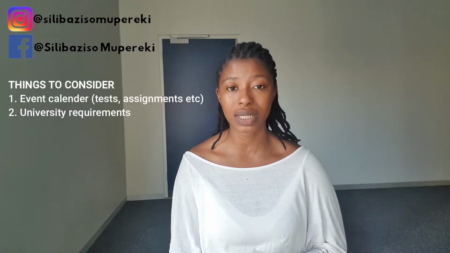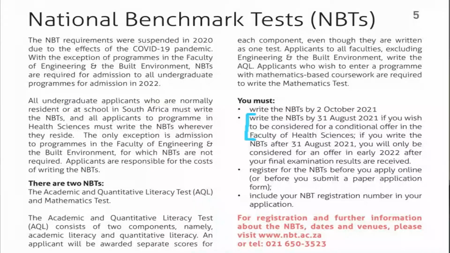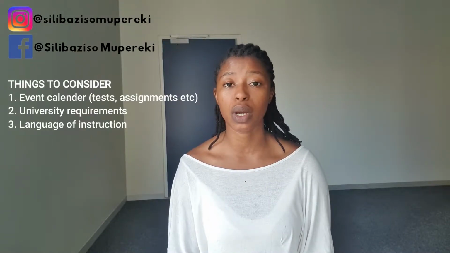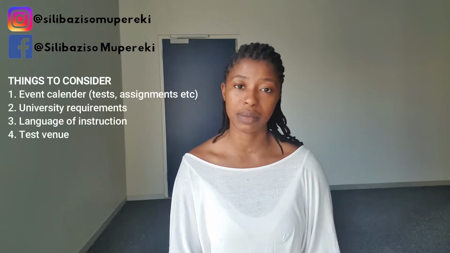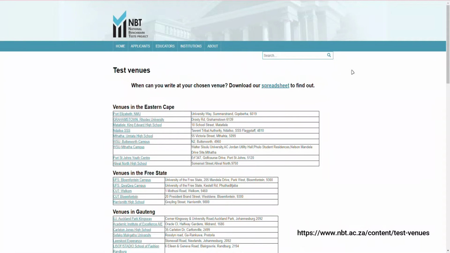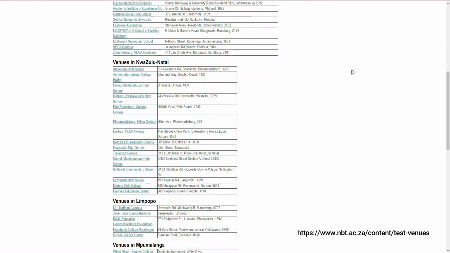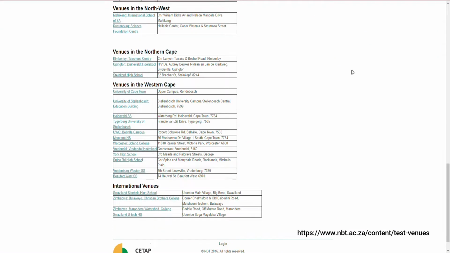In addition to that, you need to look at the prospective university closing dates and deadlines, because certain universities and some specific faculties require you to have written your NBTs by a specific period of time. The NBTs can be written in either English or Afrikaans. If one test is written in Afrikaans, the other test will automatically be written in Afrikaans, and vice versa. And the last thing you need to check is the city and site where you're going to be writing. When you do your application, it will give you options, but if you're in the Western Cape, most of them are written at the UCT upper campus.